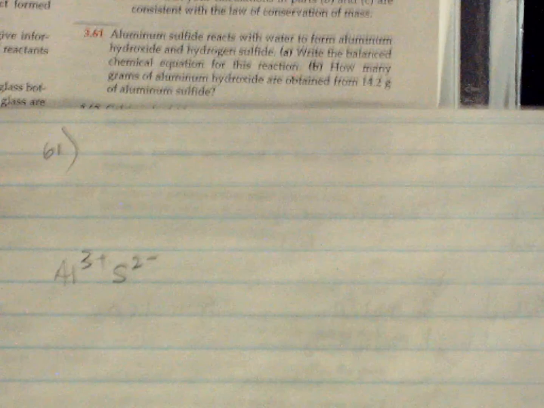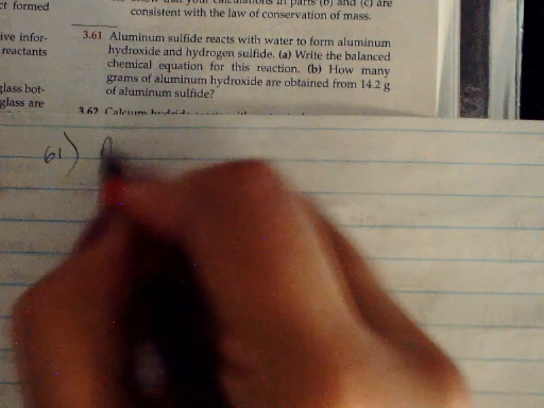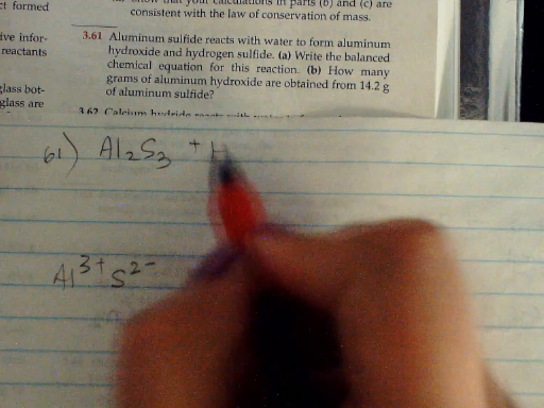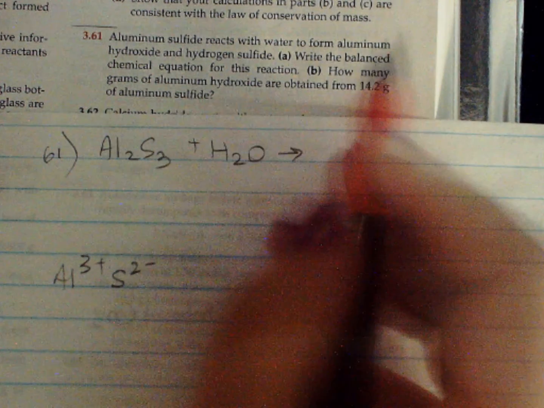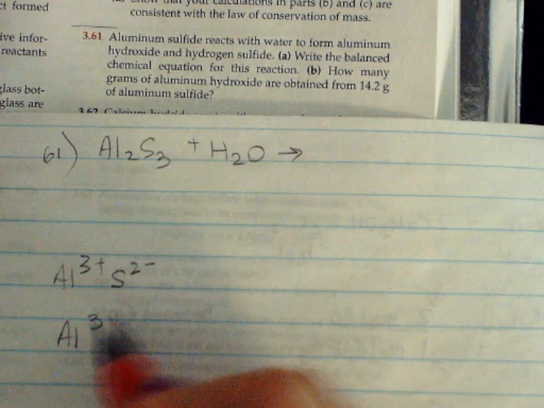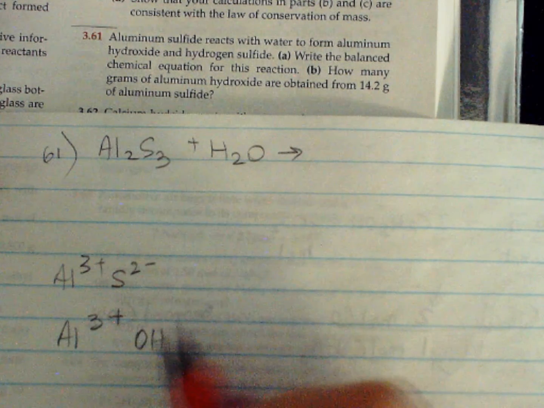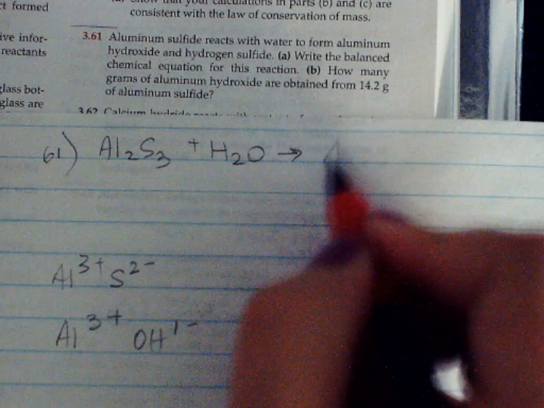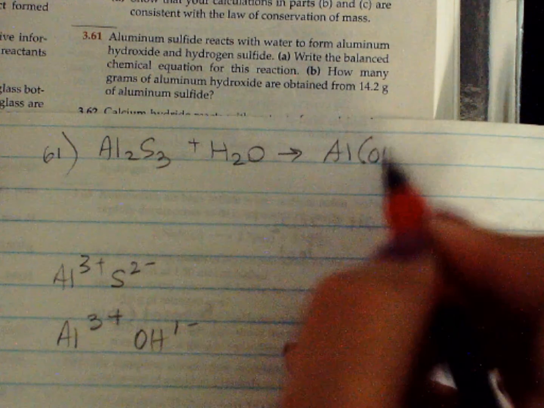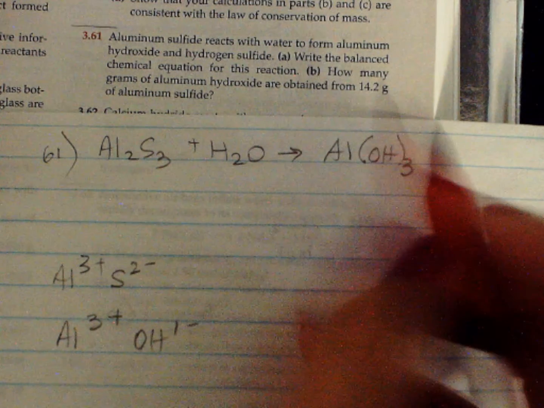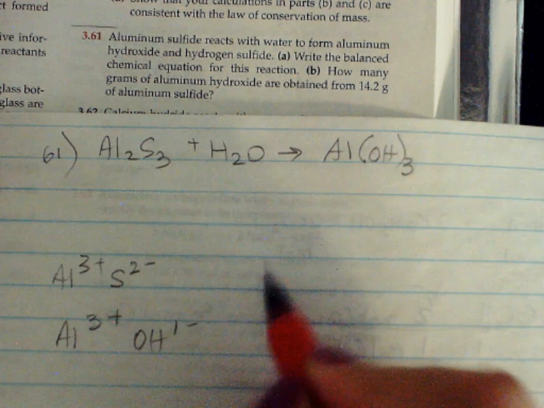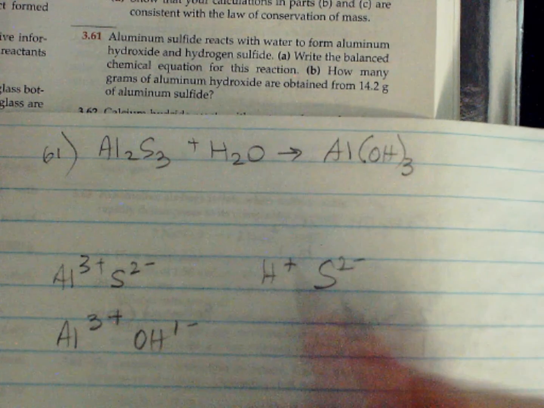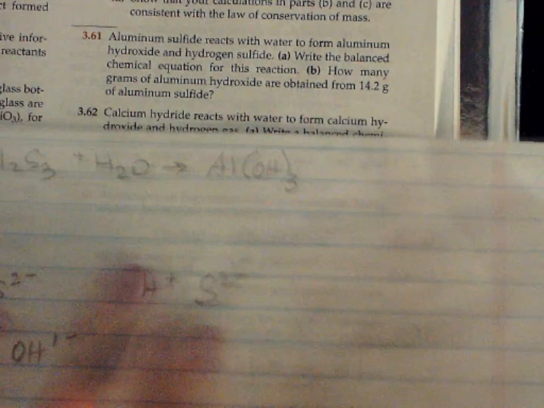Al2S3. Okay, so Al2S3 reacts with water to yield aluminum hydroxide. Well, aluminum's 3+, hydroxide is OH1-, so what's aluminum hydroxide? Al(OH)3. And hydrogen sulfide. Hydrogen sulfide is hydrogen H1+ and S2- coming together. What would that be? H2S.